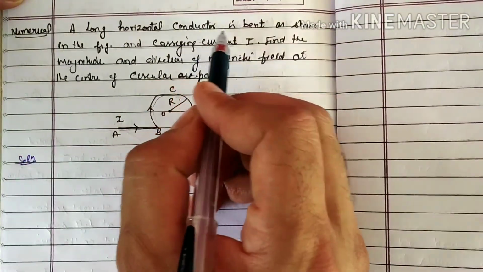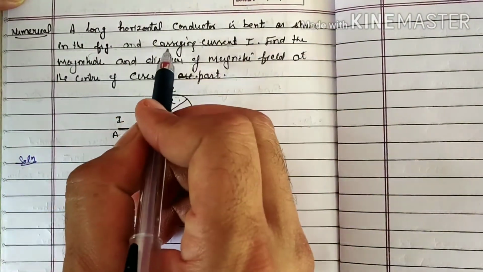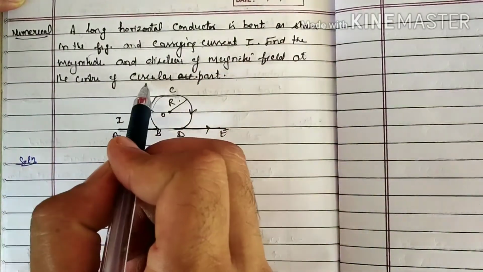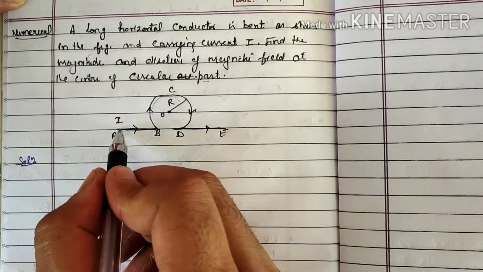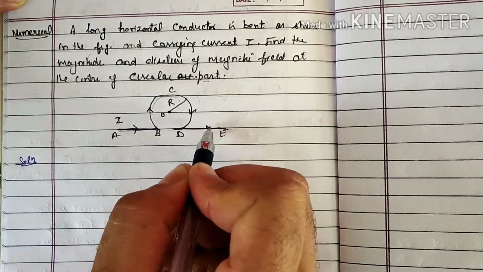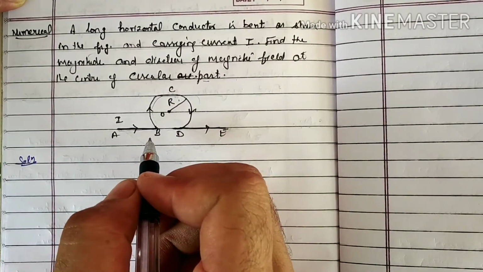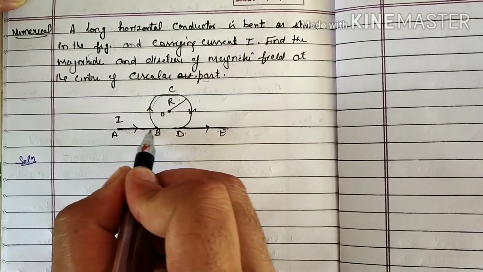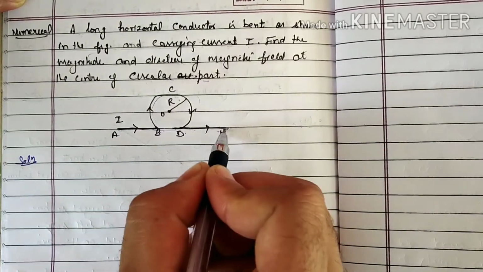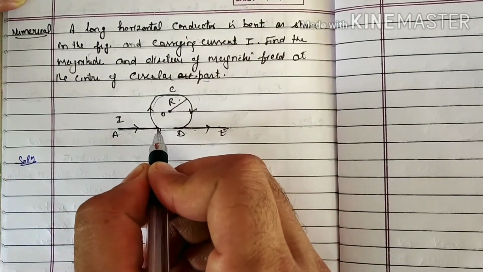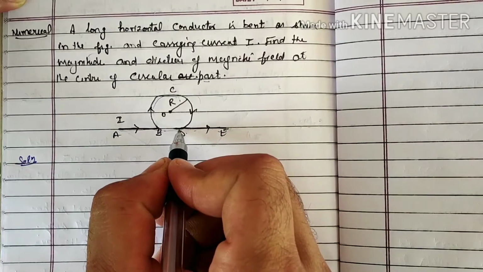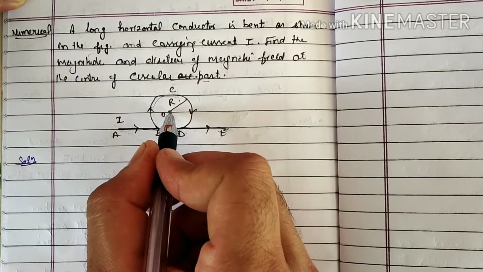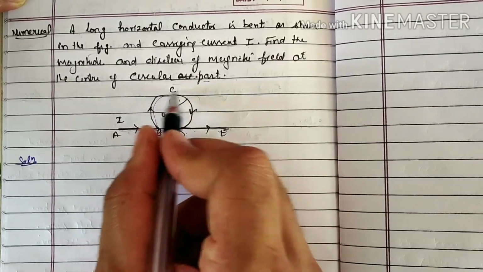A long horizontal conductor is bent as shown in the figure and carrying current I. Find the magnitude and direction of magnetic field at the center of the circular part. So we have this type of conductor having two types of portion. One is the straight part A, B, D, E, and the second part is a circular part, that is B, C, D. So due to these two parts of the conductor, we have to find magnetic field at the center of this circular part.